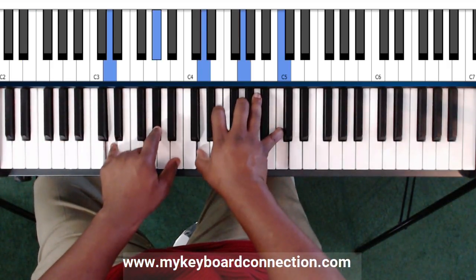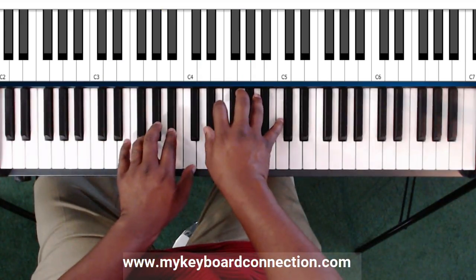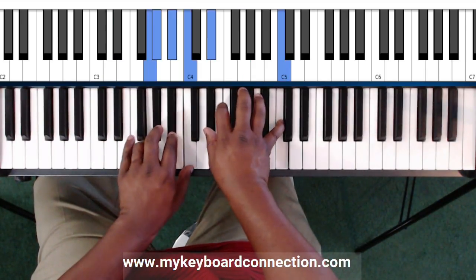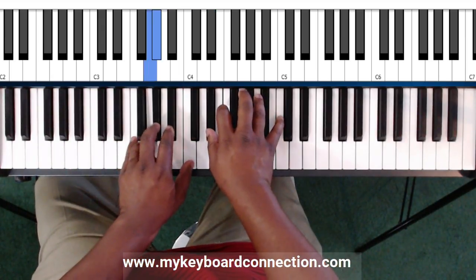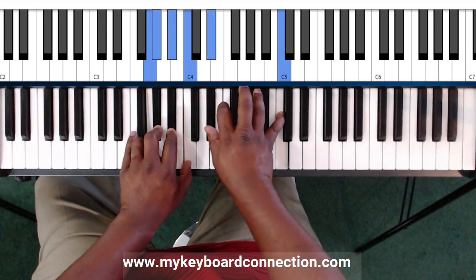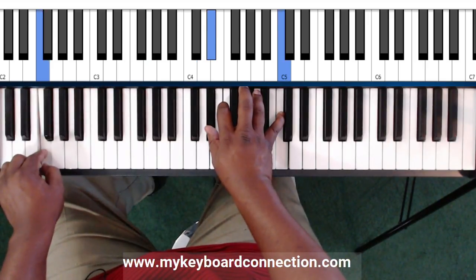So then we move to here. Same thing, play the chord, causing it to be a rootless voicing, then you hit that bass note.